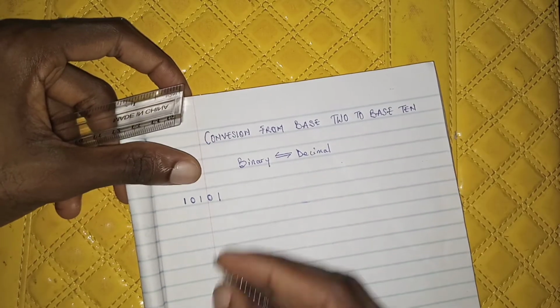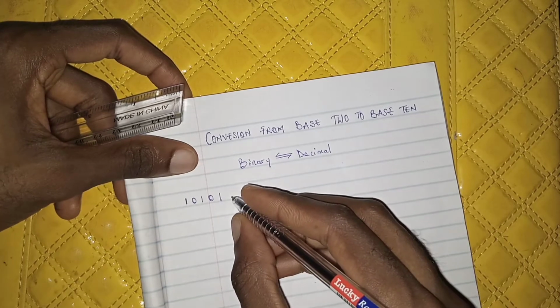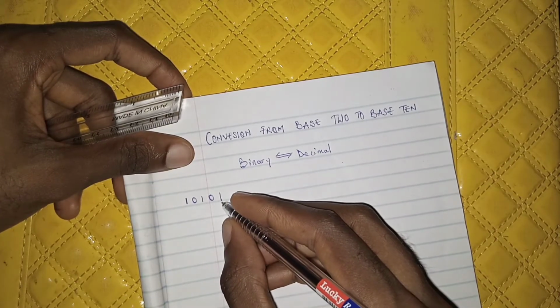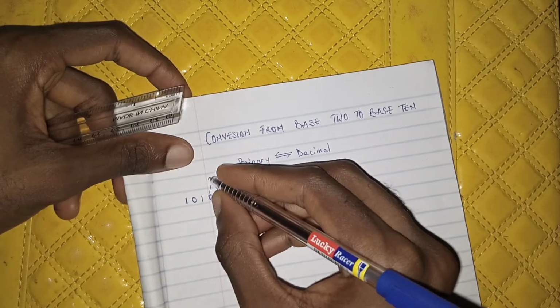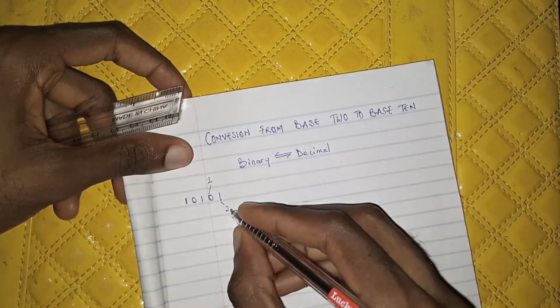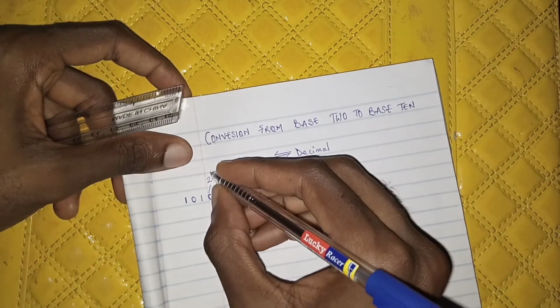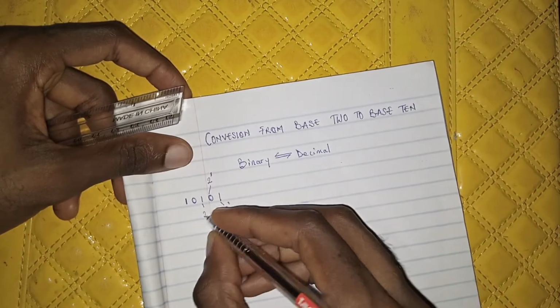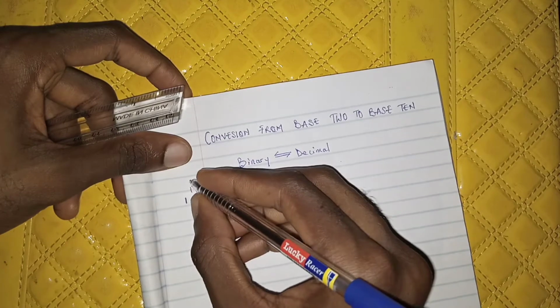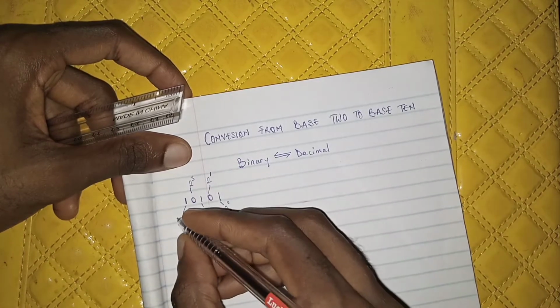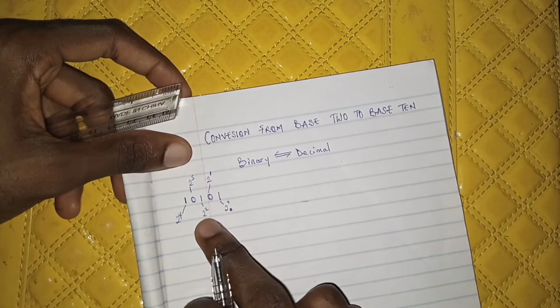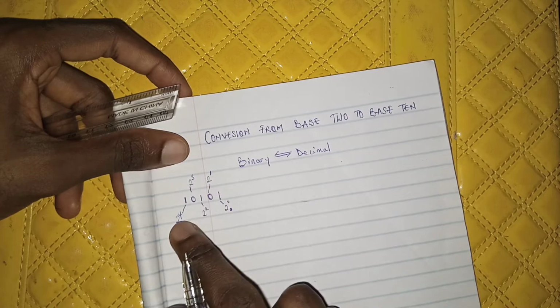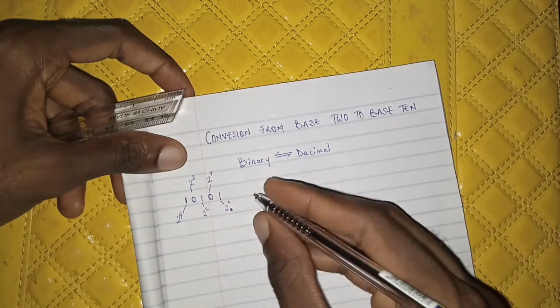So when we want to convert this to decimal, under these digits we have 2 to the power 0, 2 to the power 1, 2 to the power 2, 2 to the power 3, 2 to the power 4. I believe you're with me. So we'll start like this.